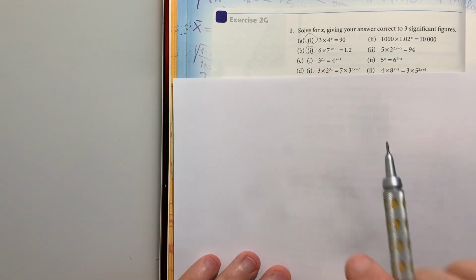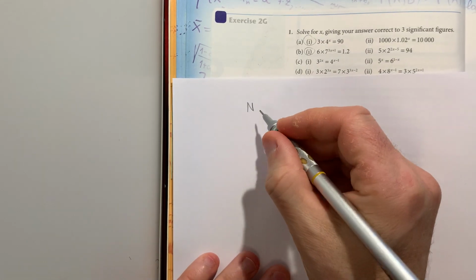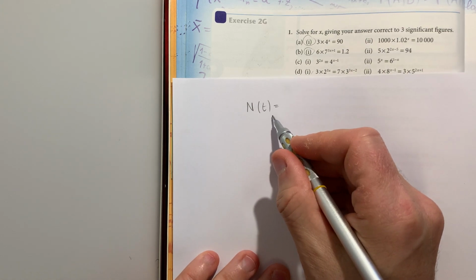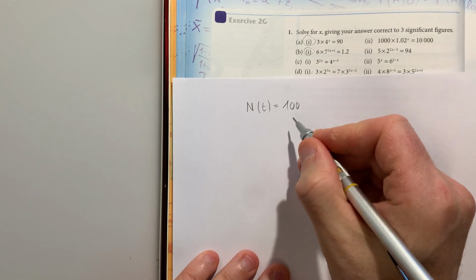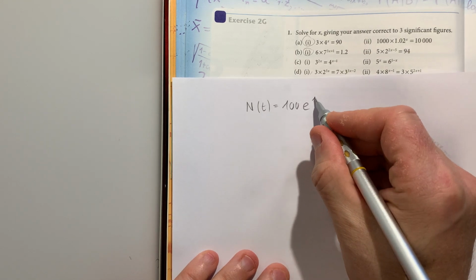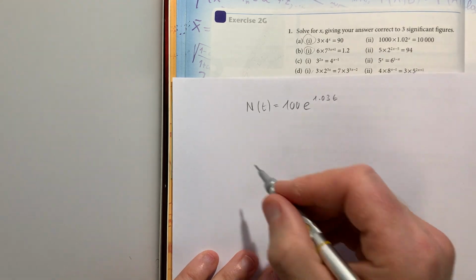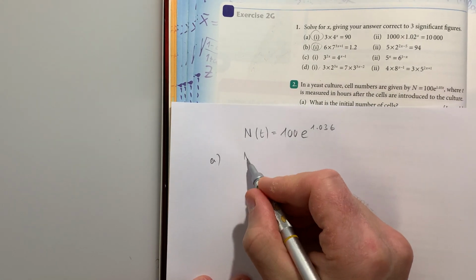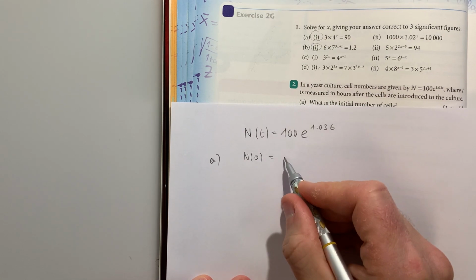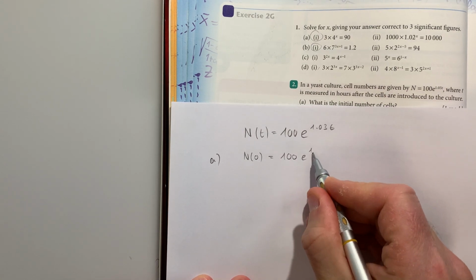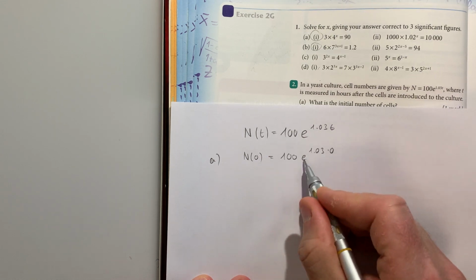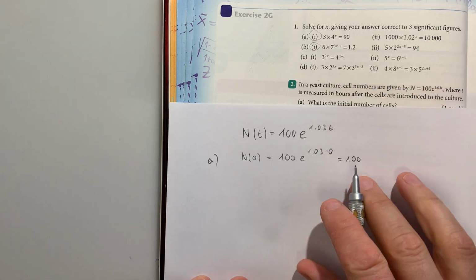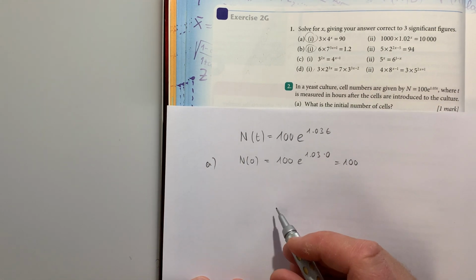Okay, that's very easy. First of all, I would really want you to write it like this: N depending on t, or in terms of t, is 100 e to the 1.03 t. A, what is the initial number of cells? Well, that couldn't be easier. N(0) is 100 e to the 1.03 times 0. That's 1, obviously, because e to the 0 is 1. So it's just 100. The initial number of cells is 100.